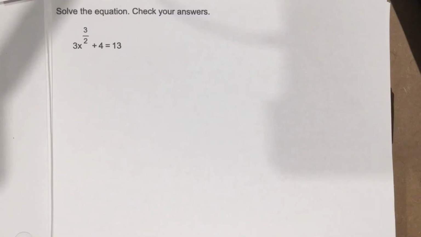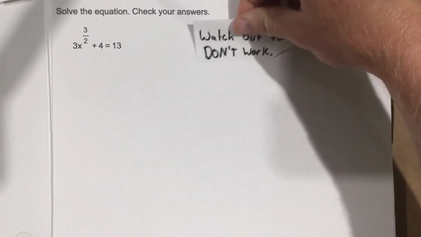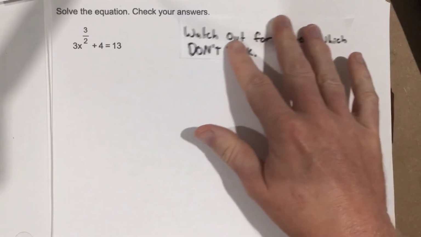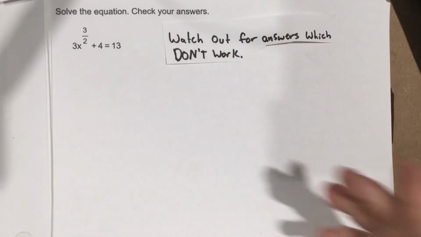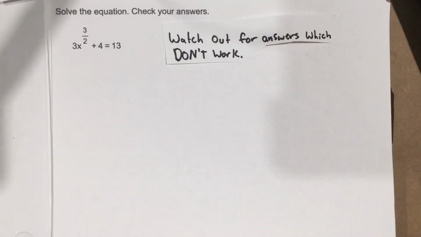This is problem number 7 from section 4.8. It says solve the equation and check your answers. I'm again going to write "watch out for answers which don't work," which kind of alludes to them telling you to check your answers. Let's go ahead and start solving this.